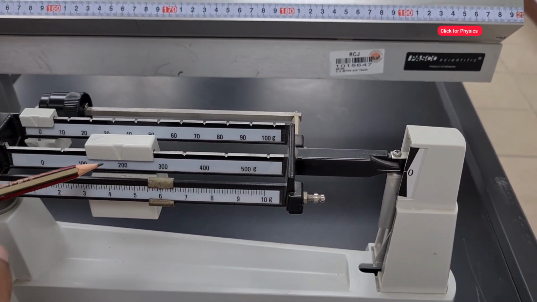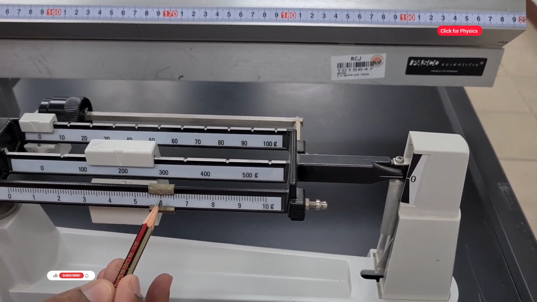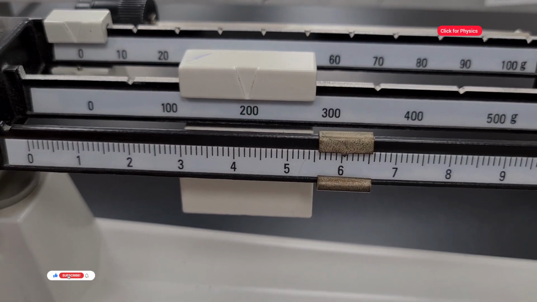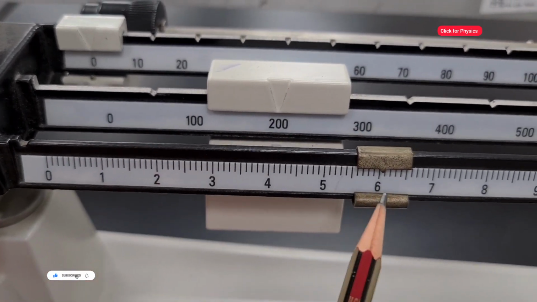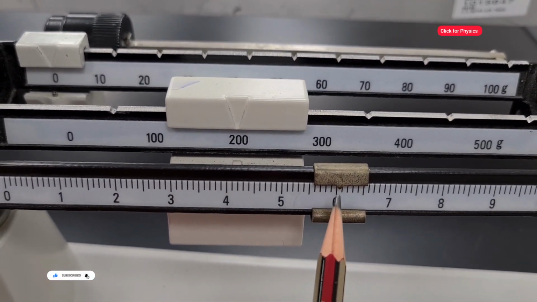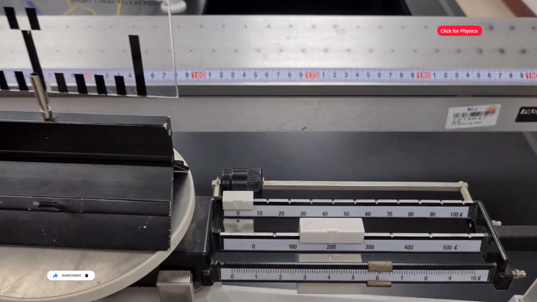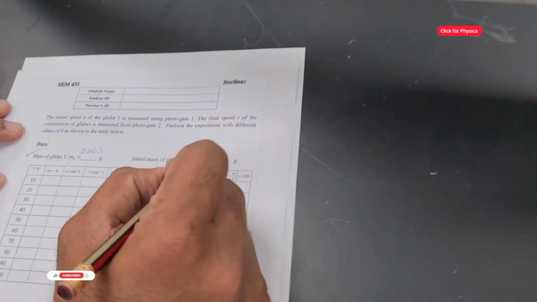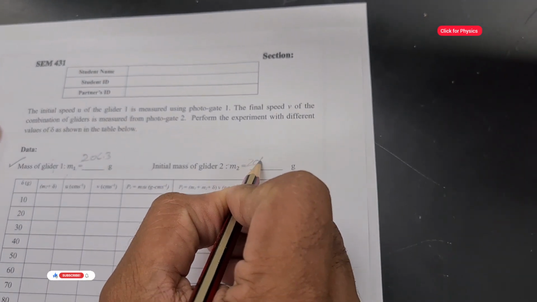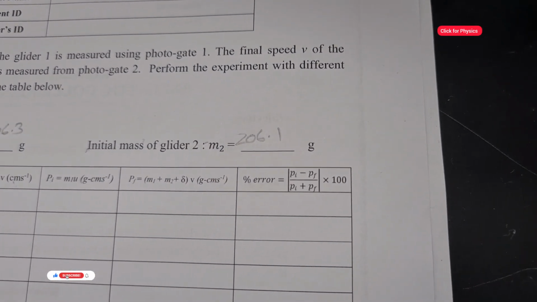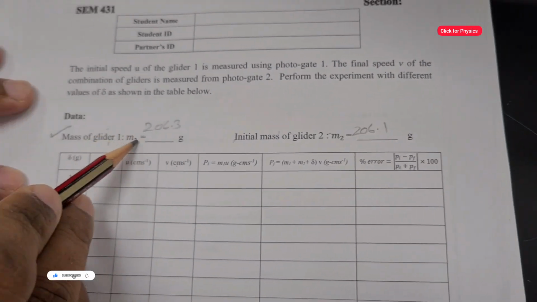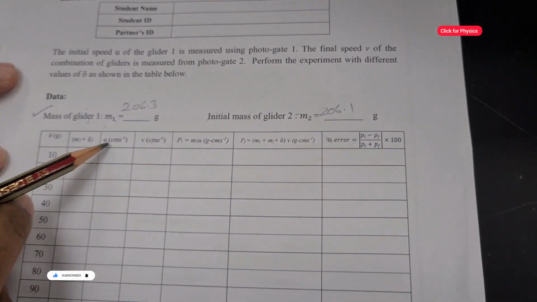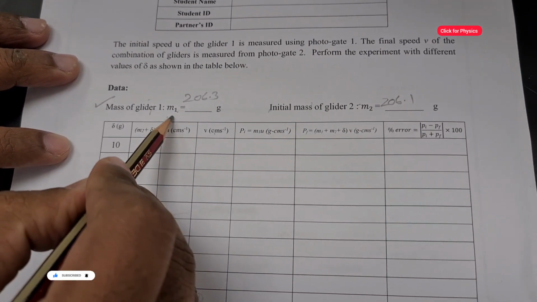So what should be the value? 206.1. 200 is here, 6 values here, but the center arrow is exactly at 0.1. So 206.1. I am going to write it here, 206.1. Clear? So the first step, we have to measure M1 and M2. Once you measure, we are going to calculate the value of U and V.